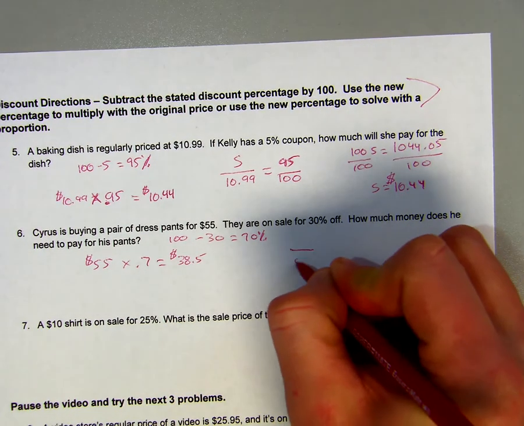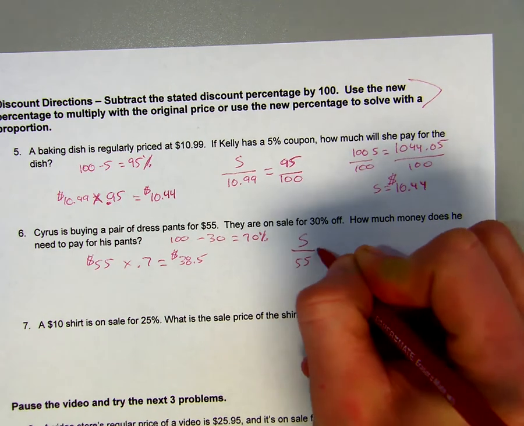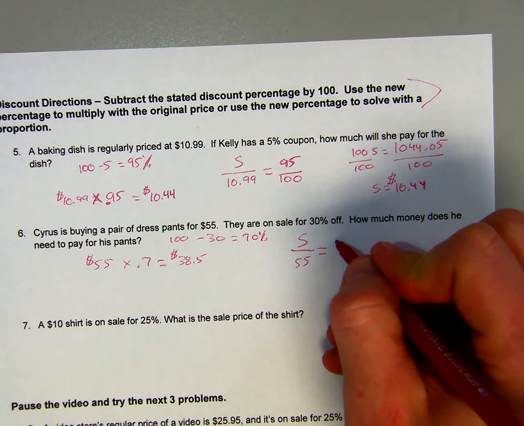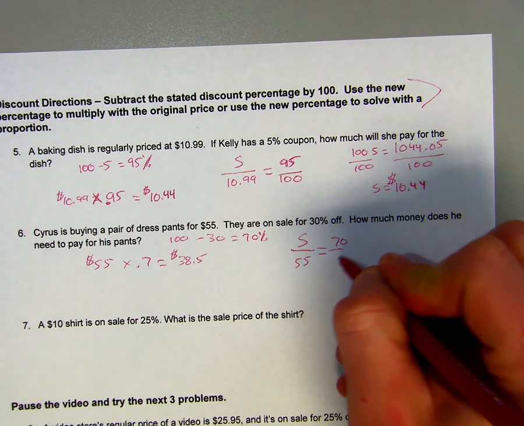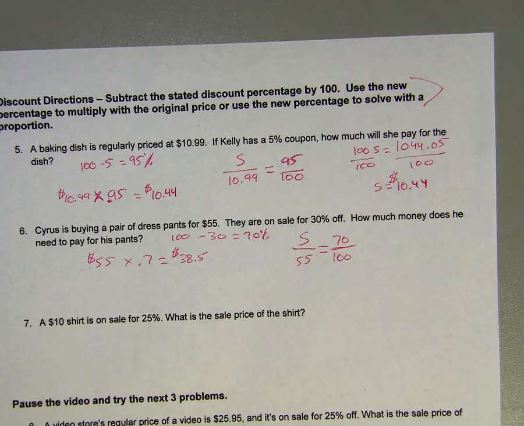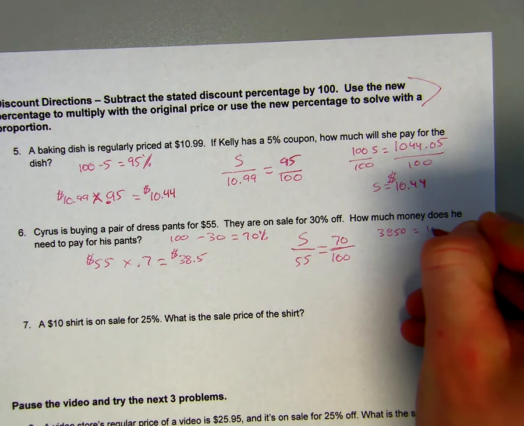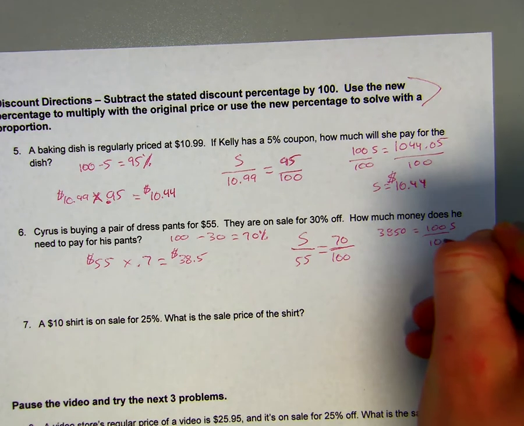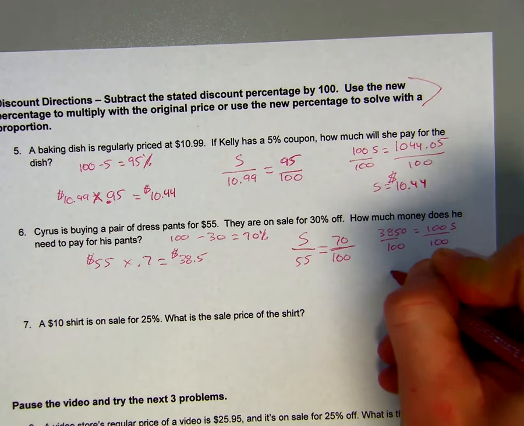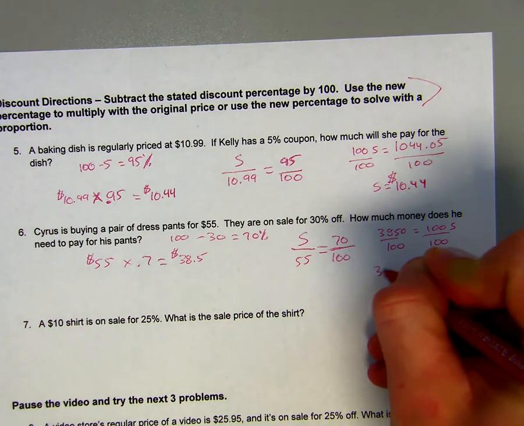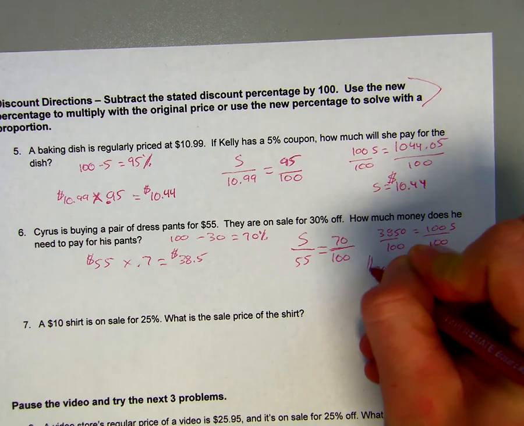So I have my original price of $55 above my sale price, and then I have my 70% above my 100. Cross multiply, I get 3,850 is equal to 100S. Divide by 100, and I get the same answer of $38.50.